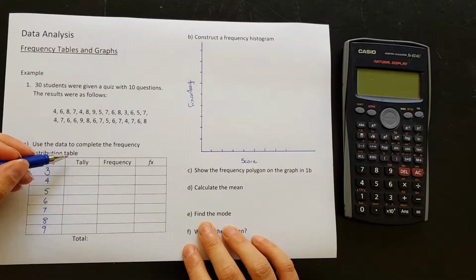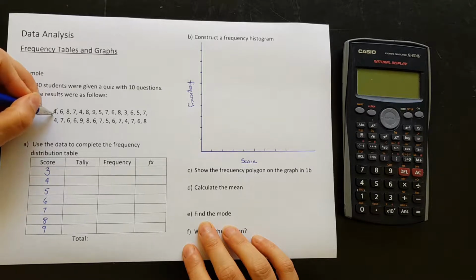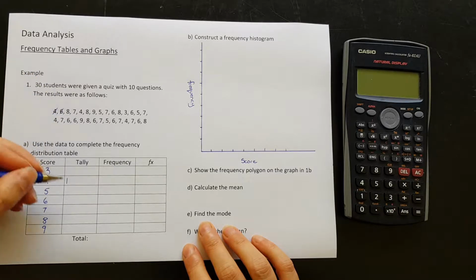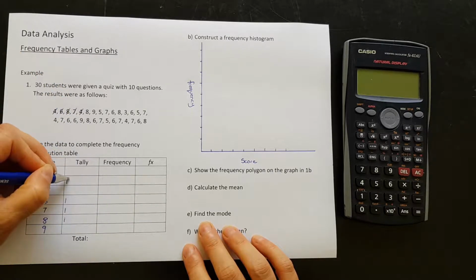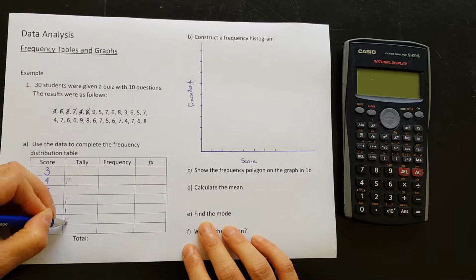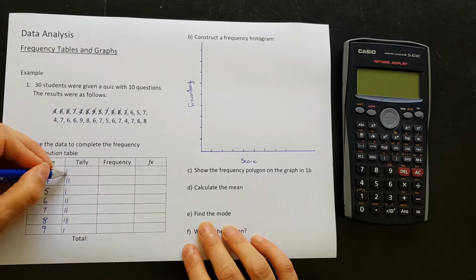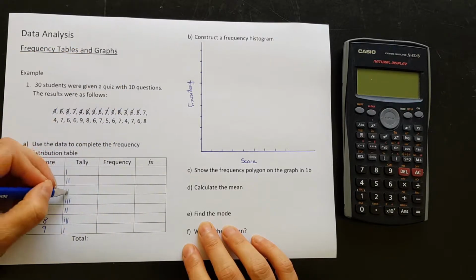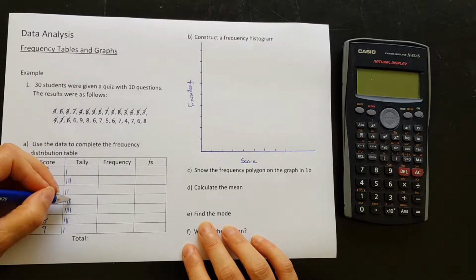Next is our tally. We're going to put tally lines in here for every score. So 4, we put a line next to the 4. So I can do 6 goes here, 8, 7, 4, 8, 9, 5, 7, 6, 8, 3, 6, 5, 7, 4, 7, 6, 6.